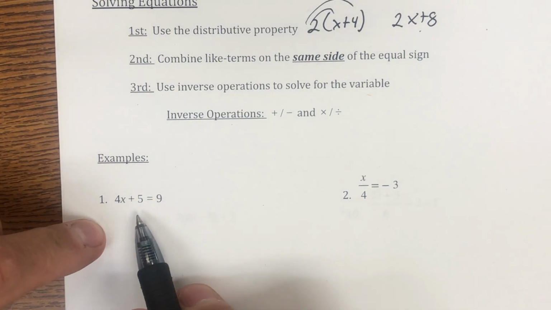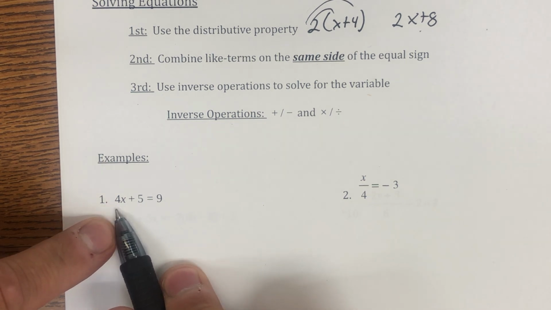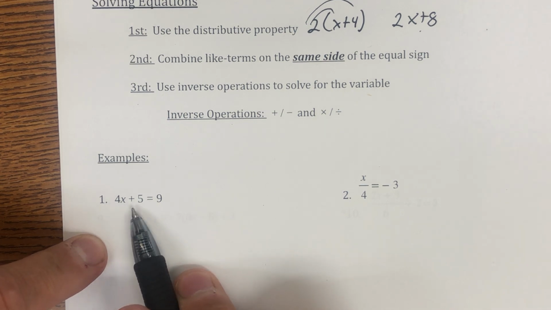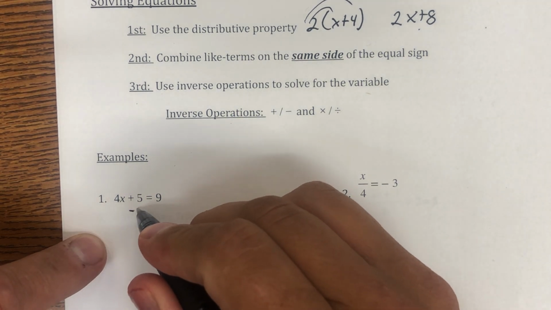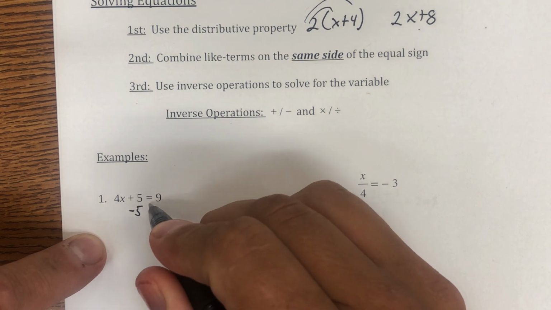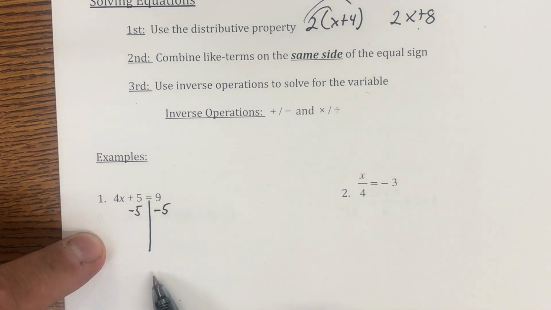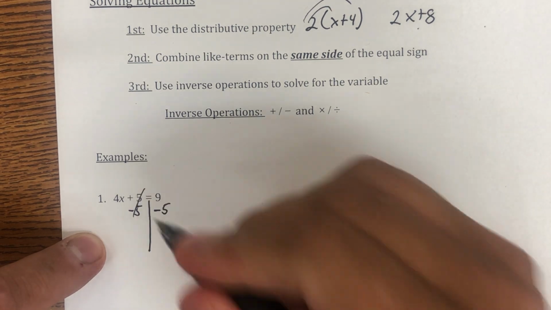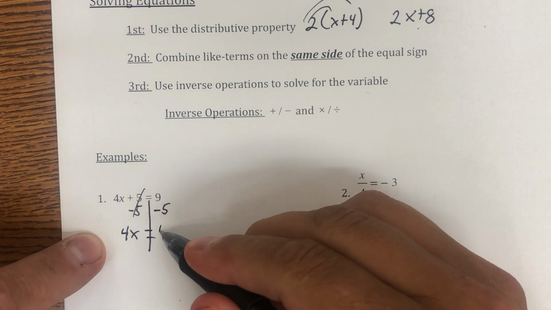It says 4x plus 5 equals 9. For us to isolate the x, we have to get rid of the 5 and the 4, and then x would be by itself. So inverse operations, we want to add and subtract before we multiply and divide. So since I have a plus 5, the opposite of plus 5 would be minus 5. But if I subtract 5 from one side, I have to do it to the other side. Sometimes it's helpful to draw a line where the equal sign is, so it's obvious what's on the left and what's on the right.